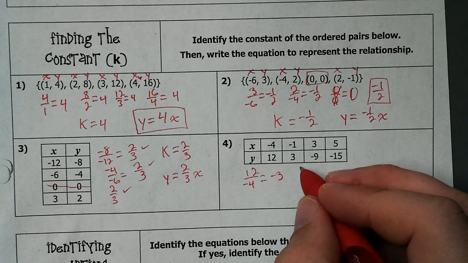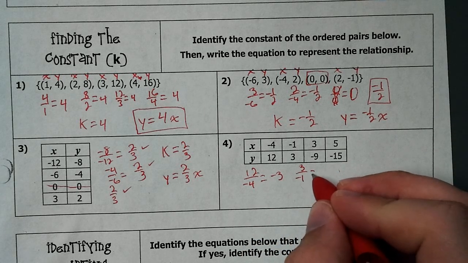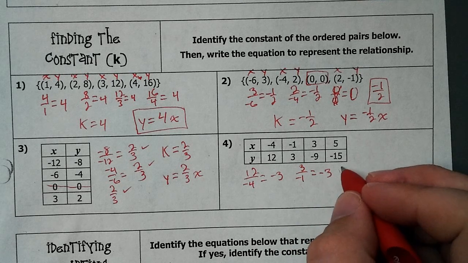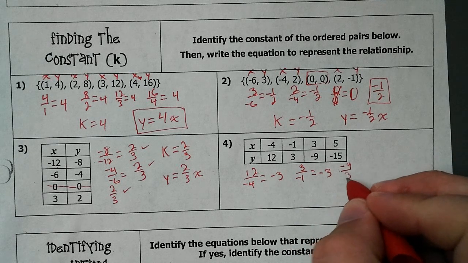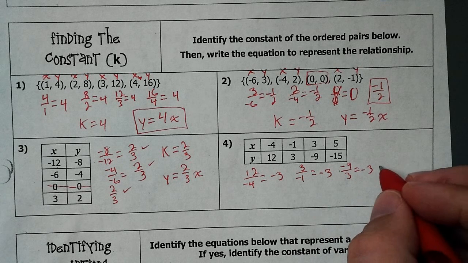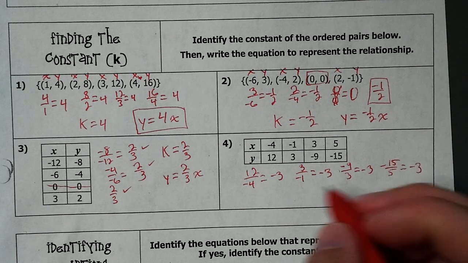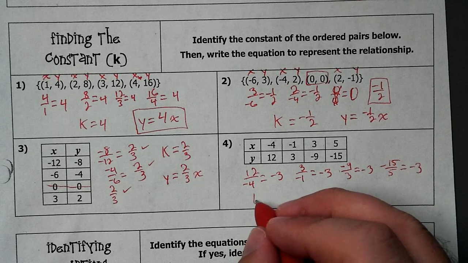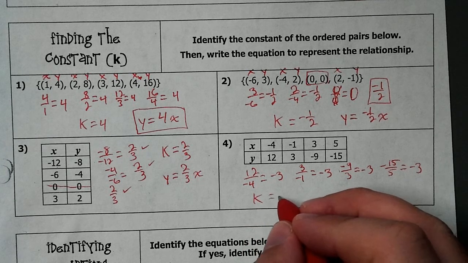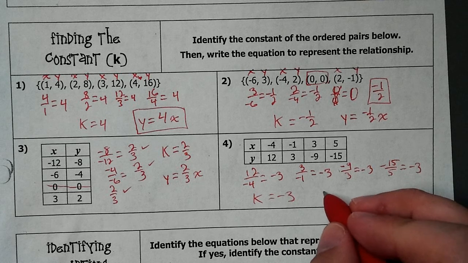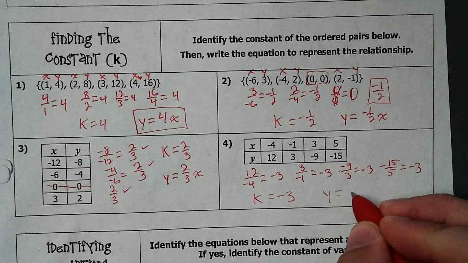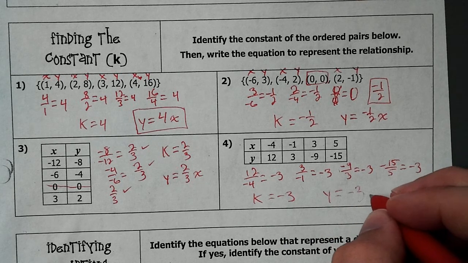Let's try the next one. 3 over negative 1, which is also negative 3. Negative 9 over 3, which is also negative 3. Negative 15 over 5, which is also negative 3. Every single one of these had a constant rate that was negative 3. So that's our constant. And we write this in an equation. It'll be y equals negative 3 times x.